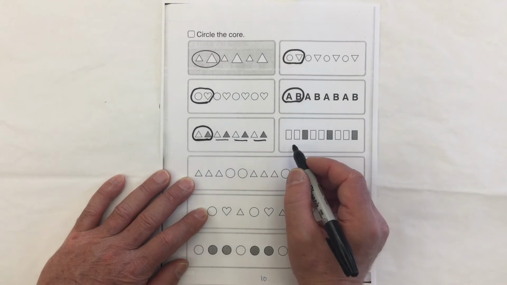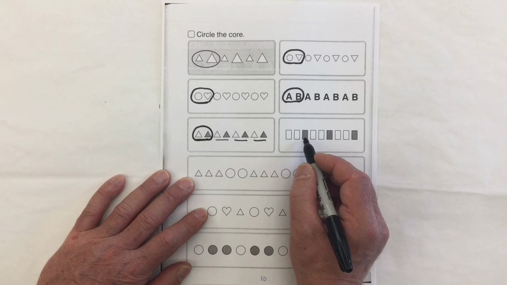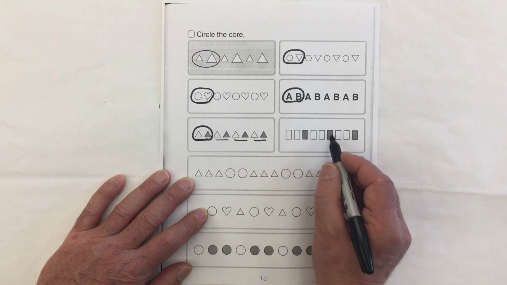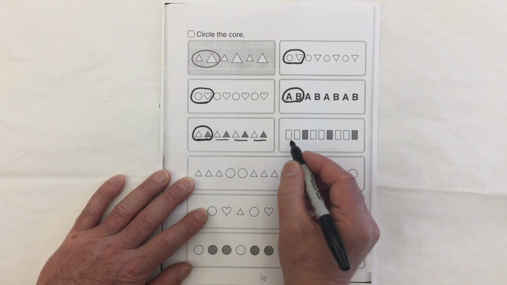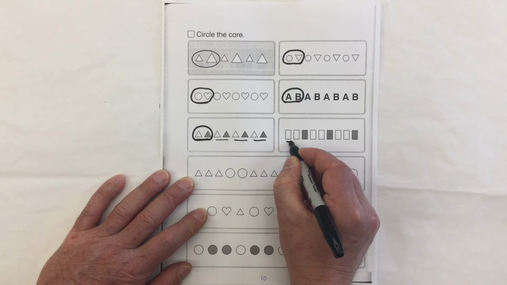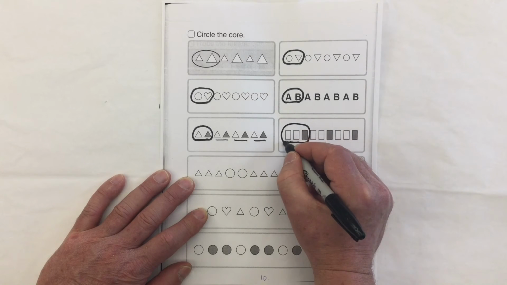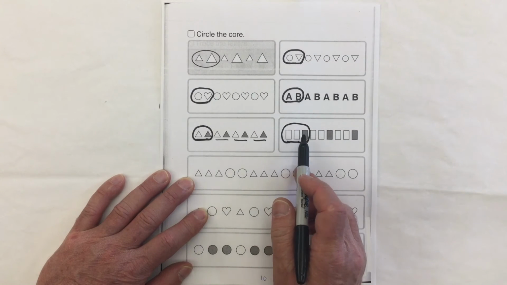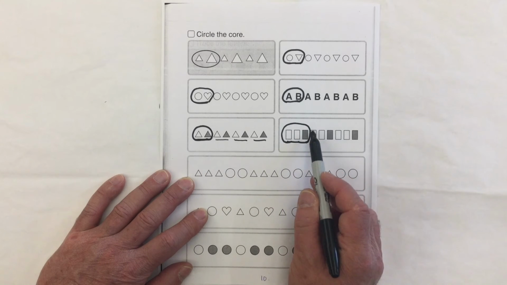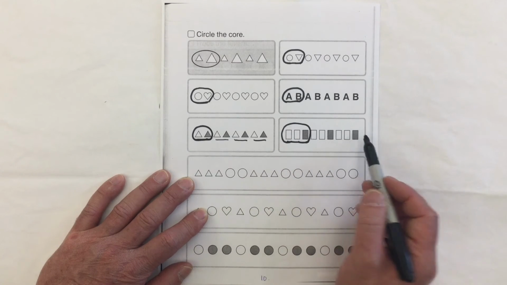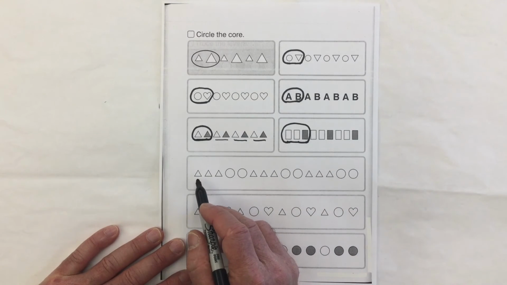All right, here we've got something a little different. White rectangle, black rectangle. White rectangle, black rectangle. This time we've got white rectangle, black rectangle. We have 3 terms in our pattern. 1, 2, 3. That core right there then gets repeated and so on.